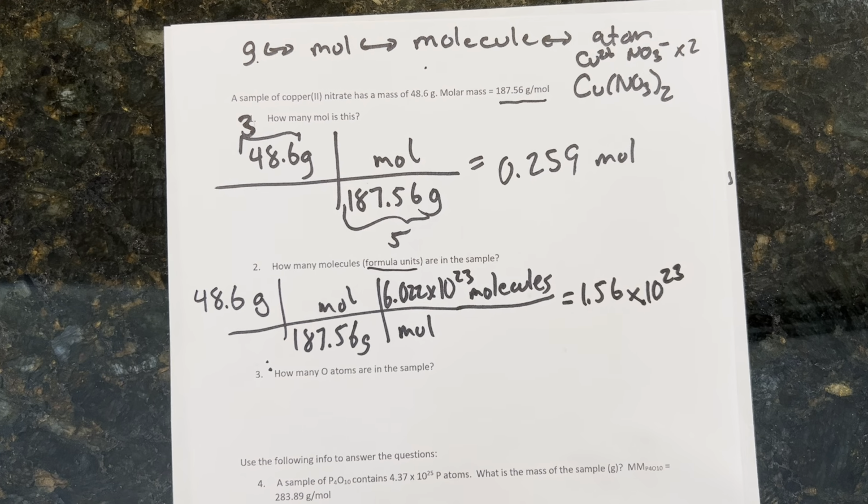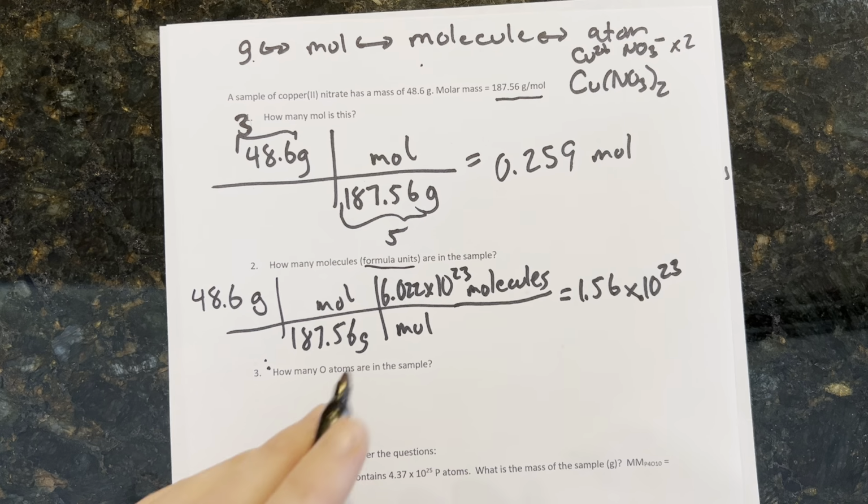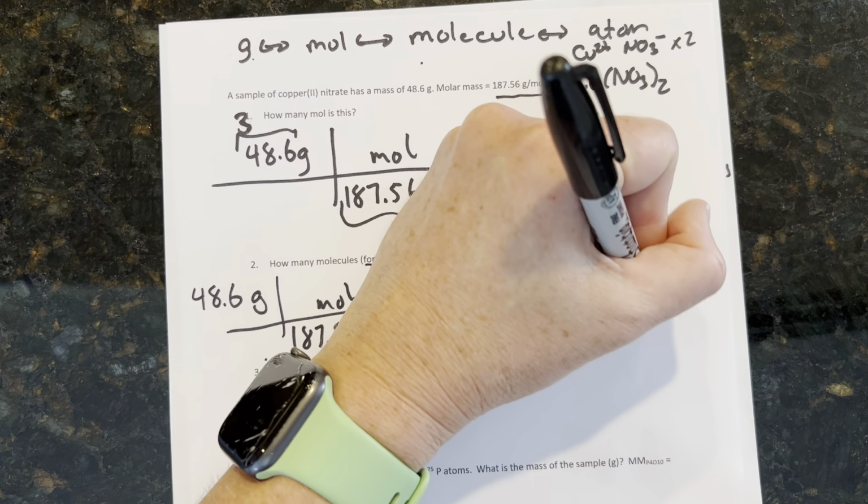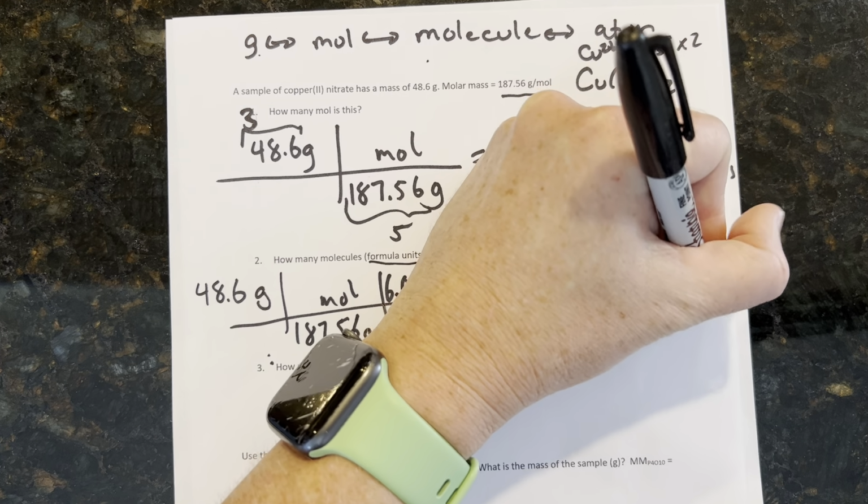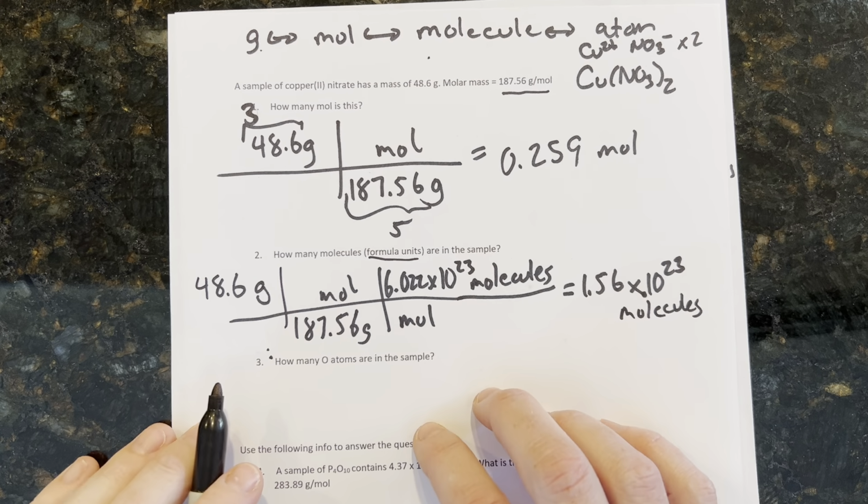Because I'm doing this live, I'm going to go ahead and do that again. And I get the same answer. Great. Okay, now it asks us, that was molecules. Now it asks us to go all the way to atoms.